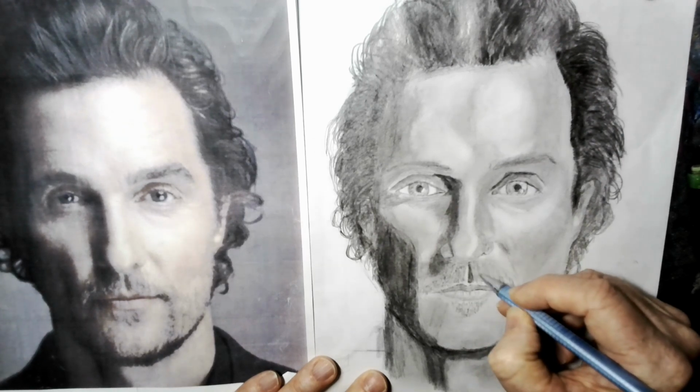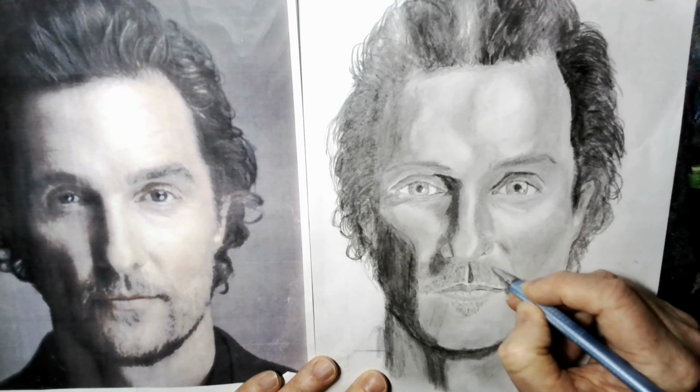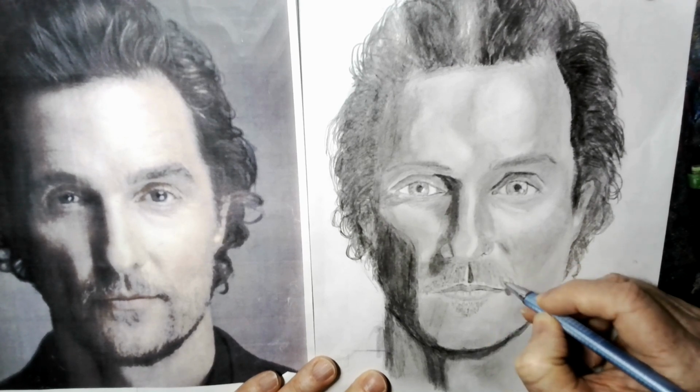You could just make a suggestion. You don't have to put every hair in it. Your brain will fill in all the details. It's amazing what the brain can do. It fills in these details. You don't need to put everything in.